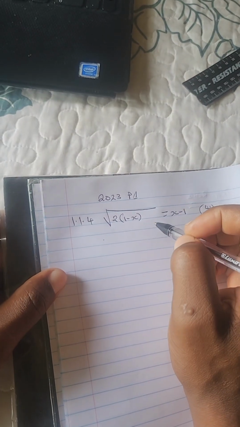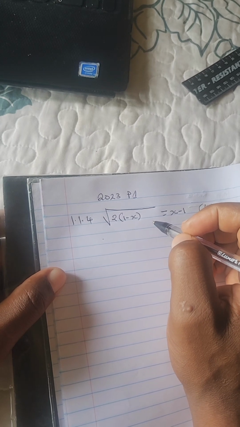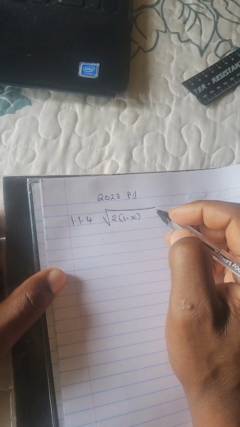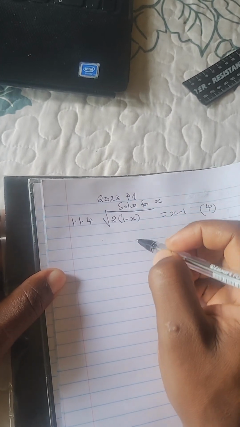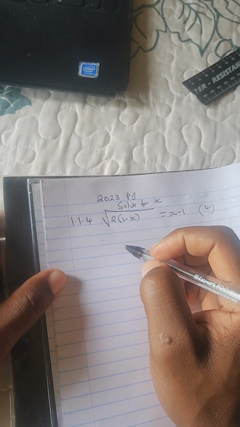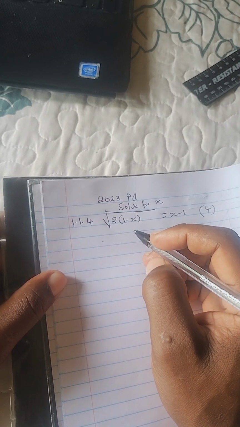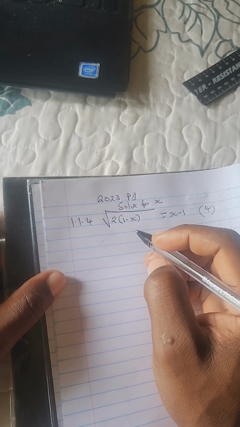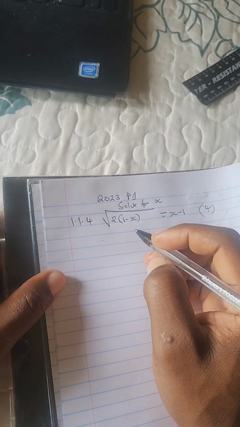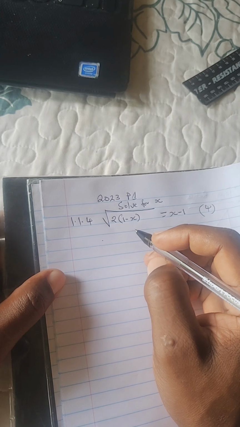Right, as you can see, this is 2023 question 1.14, grade 12 paper. We are asked to solve for x. Now we look at the equation in front of us. There is a square root. Under the square root, there is 2(1 minus x), which is equated to x minus 1 on the right-hand side. Solving for x in this instance will award you 4 marks if you do it correctly. So let's get on to it.